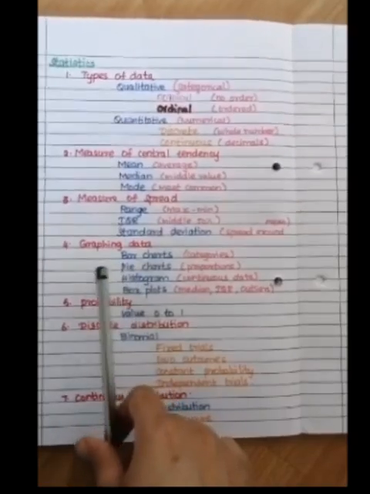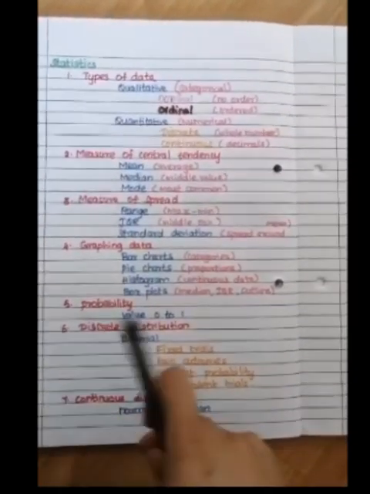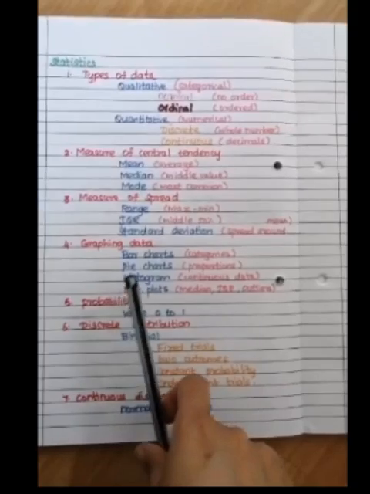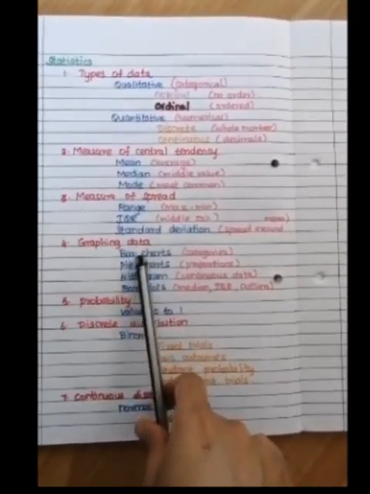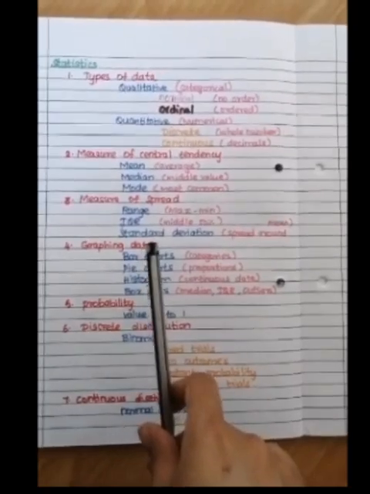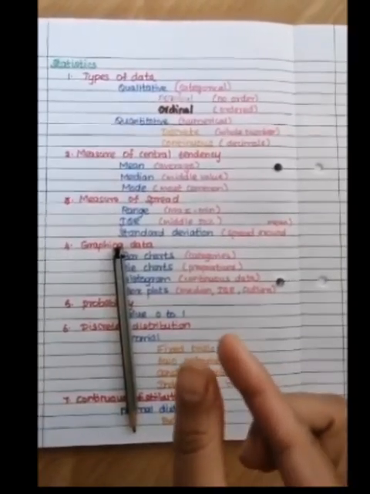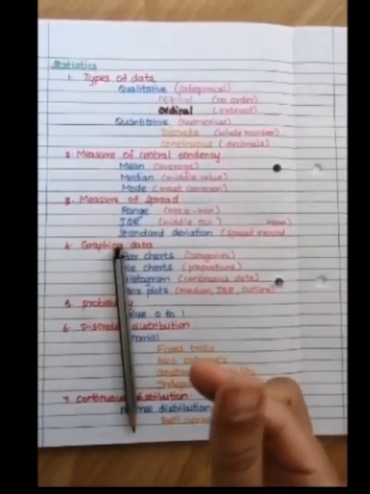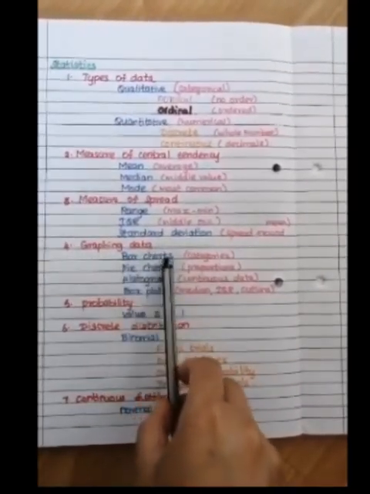Next, graphing data. In graphing data, we have box plots, histograms, pie graphs, and bar charts. Bar charts, we know that bars are drawn in a graph to show discrete distributions.